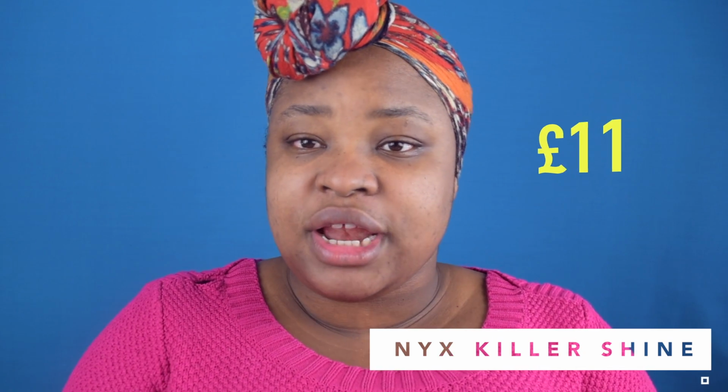For the left side of my face, I will be using this NYX Shine Killer Primer, and this costs £11. It's still very transparent, and it's also a blurry, soft primer. This is a perfect dupe for the YSL because it's the same feel and consistency, maybe different ingredients, but I think this is the perfect dupe.